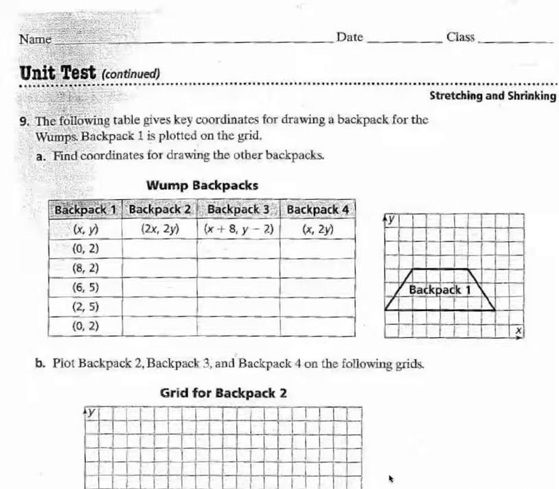Stretching and shrinking, problem 9, to the end. The following table gives key coordinates for drawing a backpack for the Wumps. Remember the Wumps? I remember the Wumps. Backpack 1 is plotted on the grid. Find the coordinates for the drawing of the other backpacks.